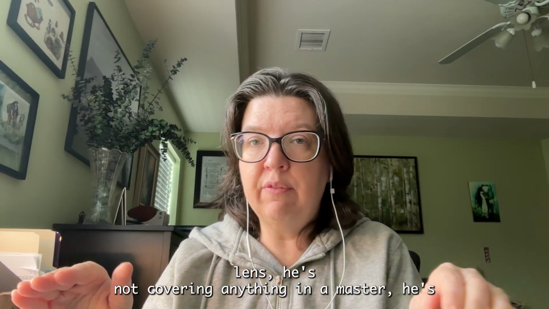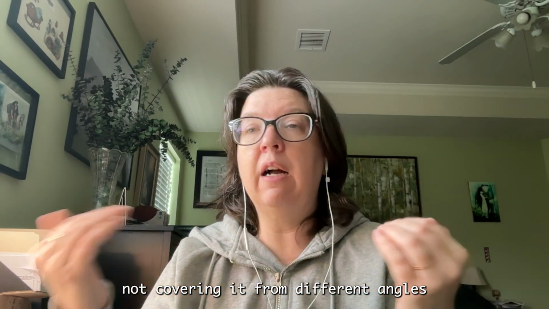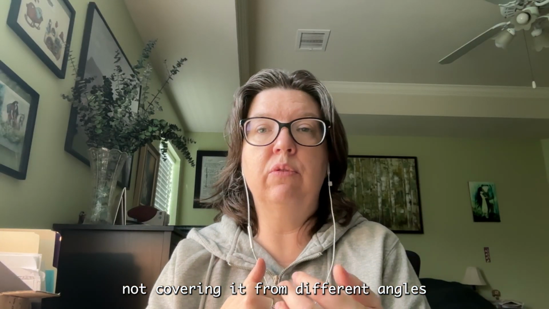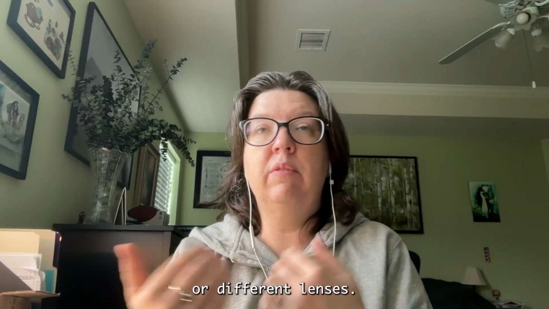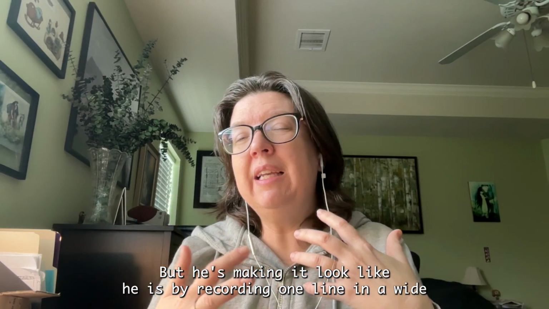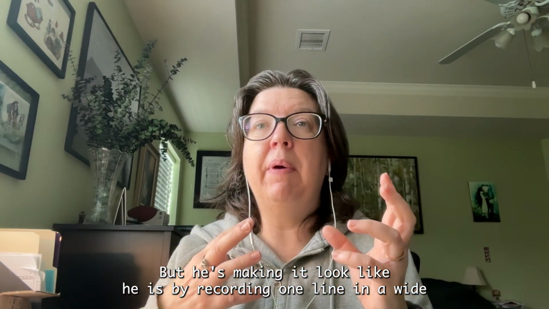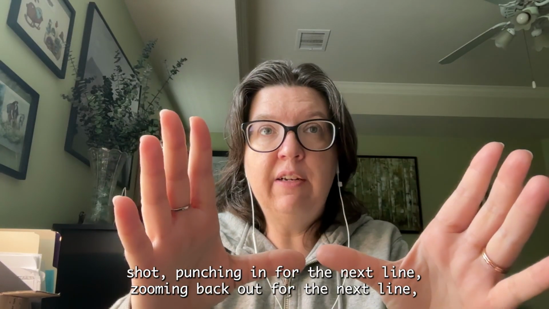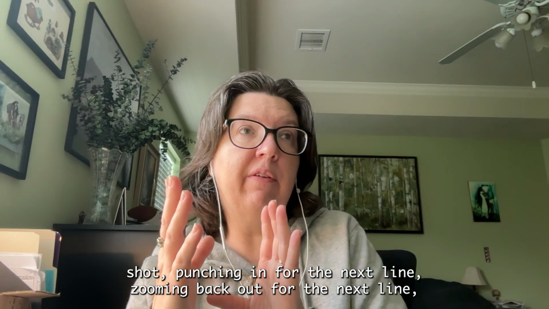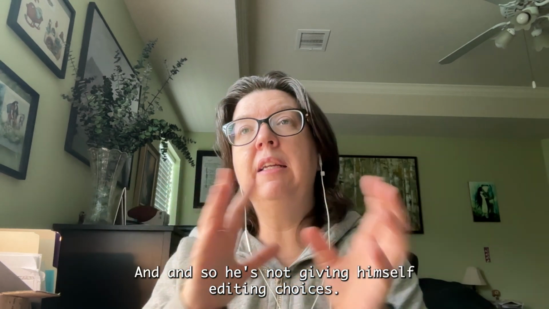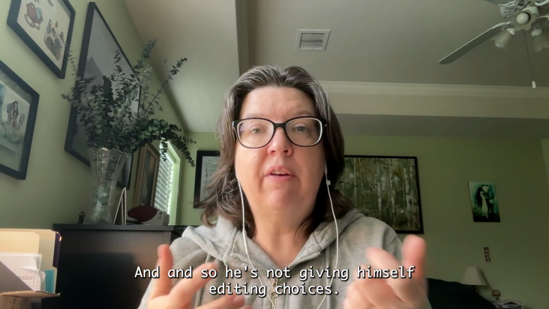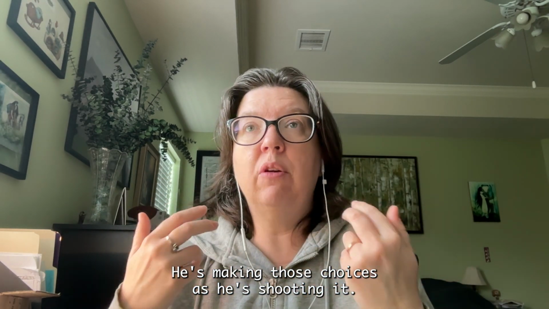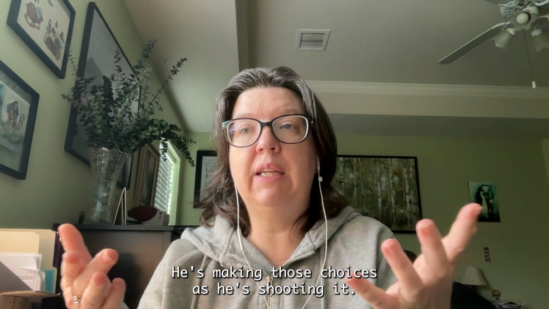He's not covering anything in a master. He's not covering it from different angles or different lenses, but he's making it look like he is by recording one line in a wide shot, punching in for the next line, zooming back out for the next line, punching back in. And so he's not giving himself editing choices. He's making those choices as he's shooting it. So he's stuck with what he's got.